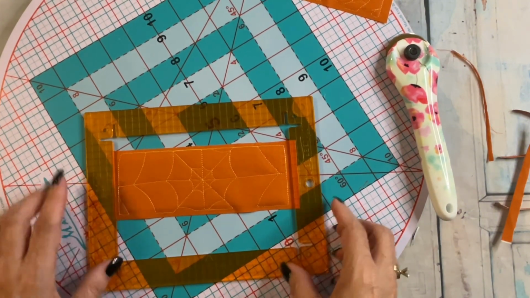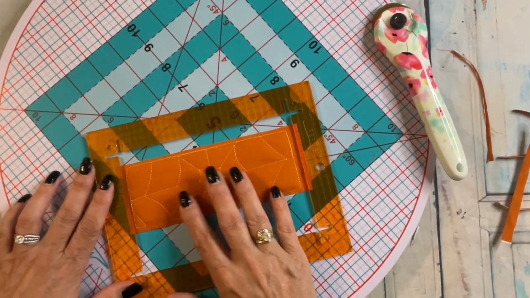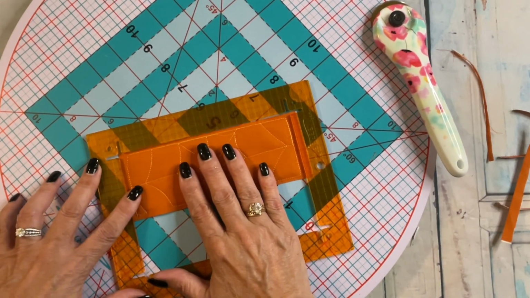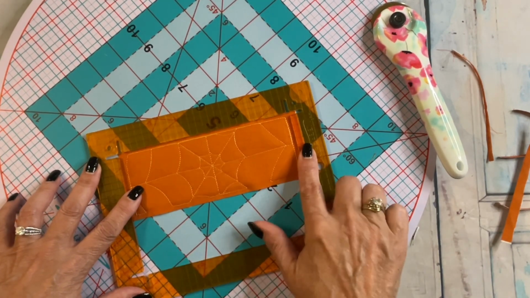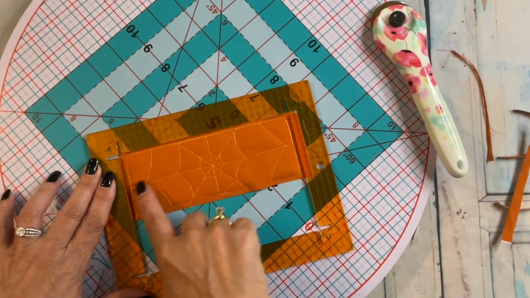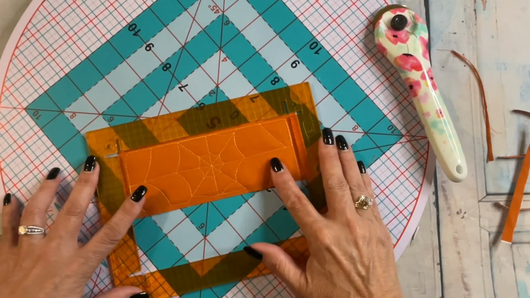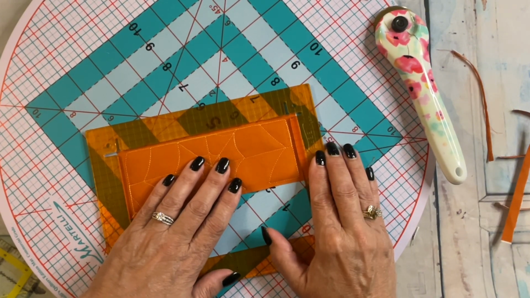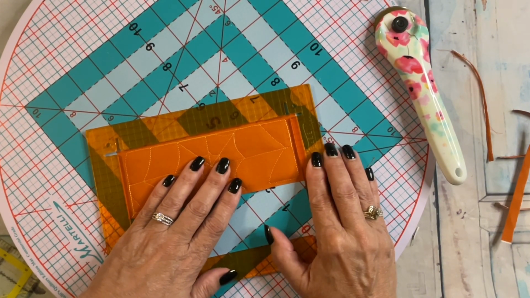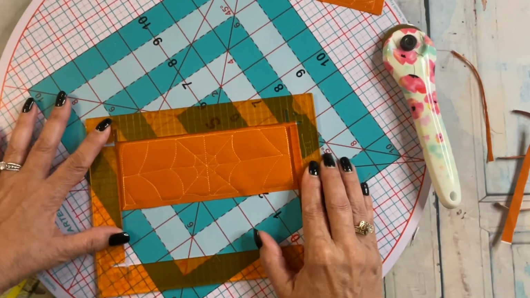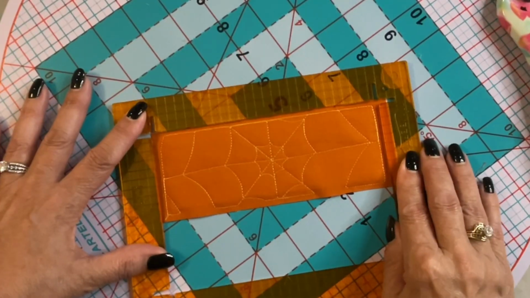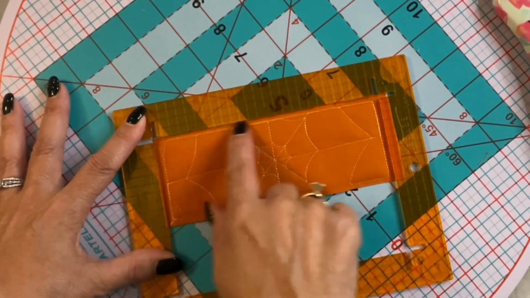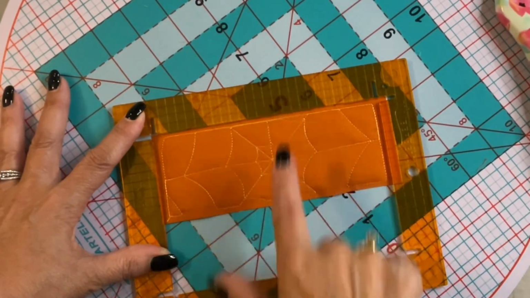So I am going to put this cut line right up against this so I know that that is straight. And then I want to line up this stitching so that it is as straight as I can get it with the same amount. So now I have the cut edge lined up with that. I'm not going to use these two sides.